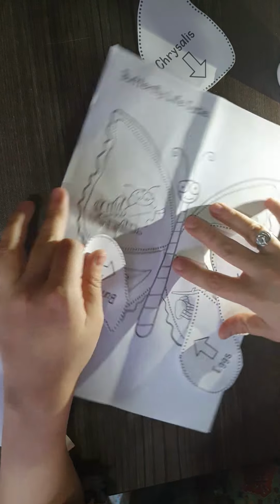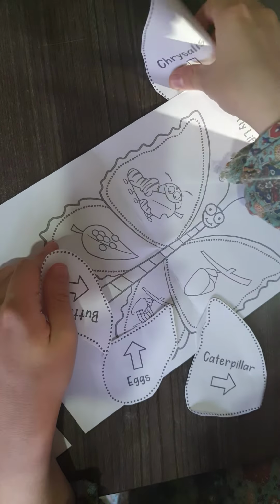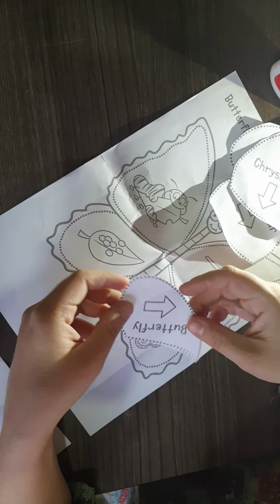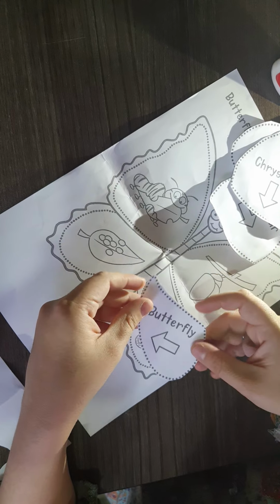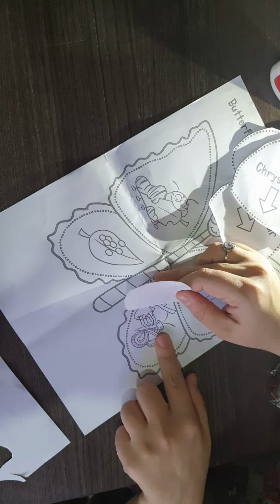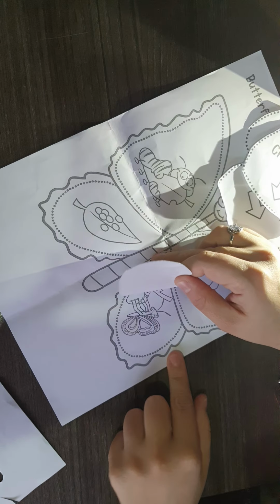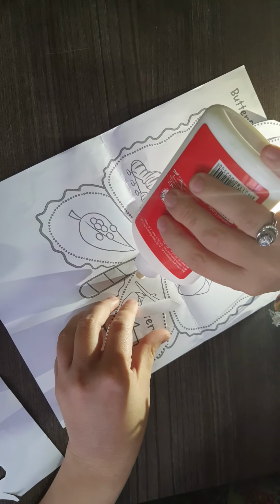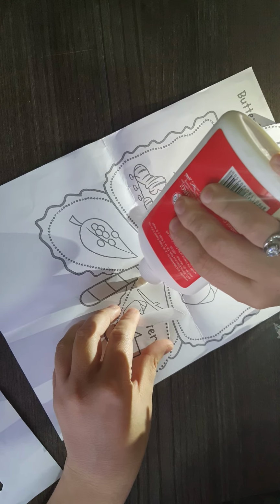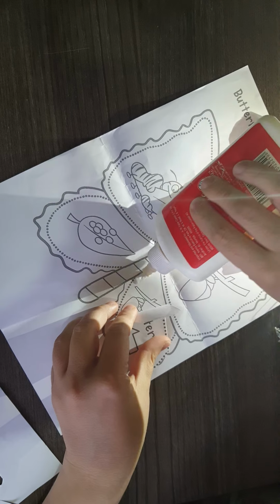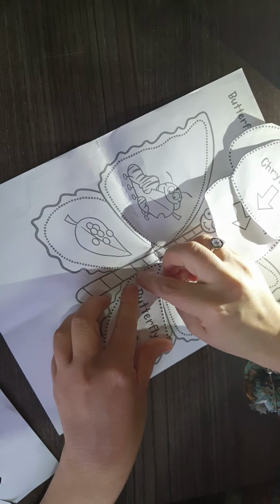So on the butterfly we need a butterfly for our life cycle firstly. So this is a butterfly, so we will stick here because as you can see there is a butterfly picture. So we need a butterfly firstly for the butterfly life cycle. I just put a glue here, the small part, and I stick my paper.